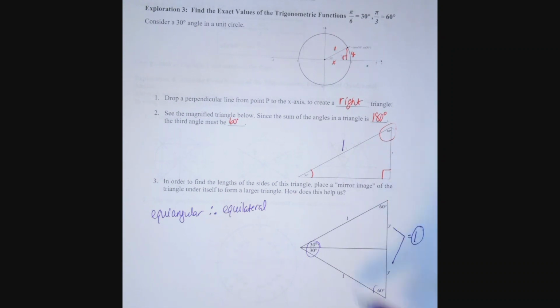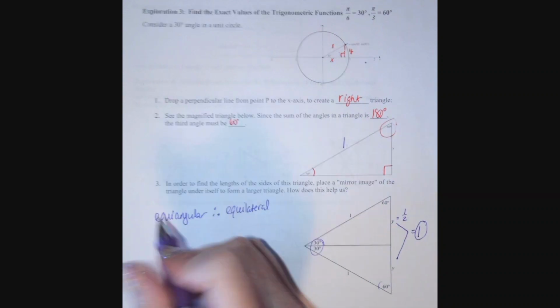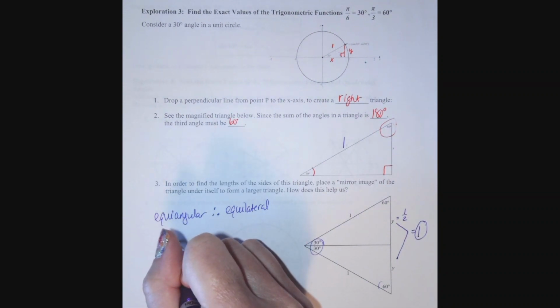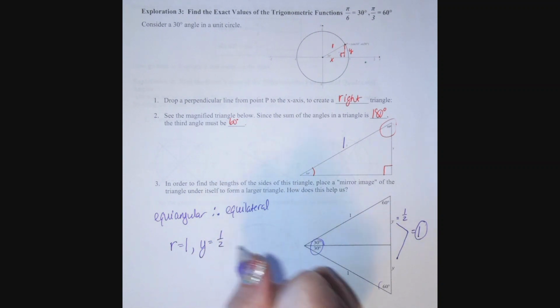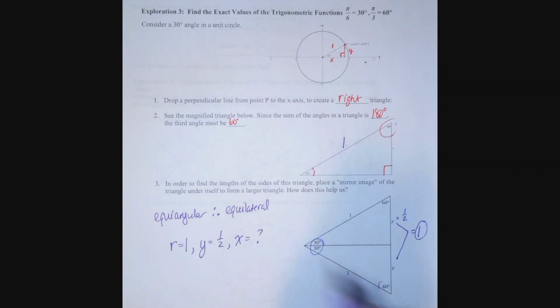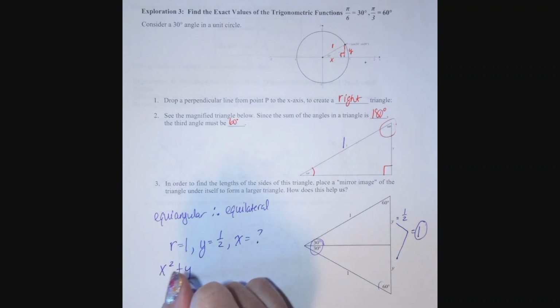Well, if this whole thing is equal to 1, then y is going to be half of that. And that's how we find this length of side y. So we have r, my radius is 1, that was given. We just discovered that y is a half, and we need to know what x is. My Pythagorean theorem says x squared plus y squared equals r squared.